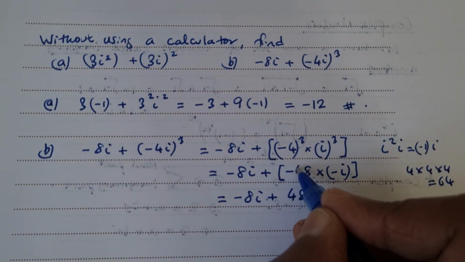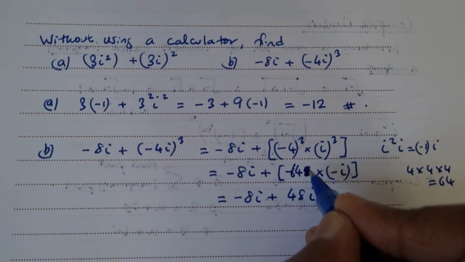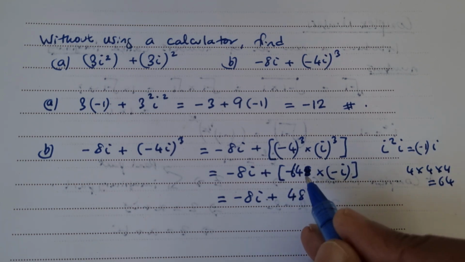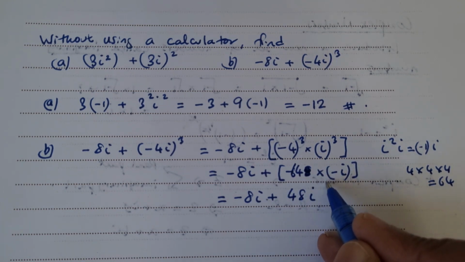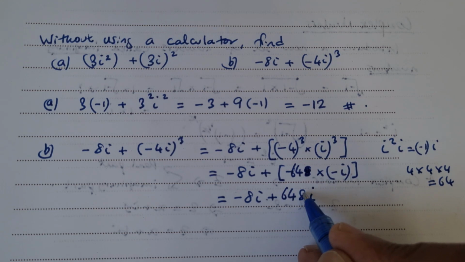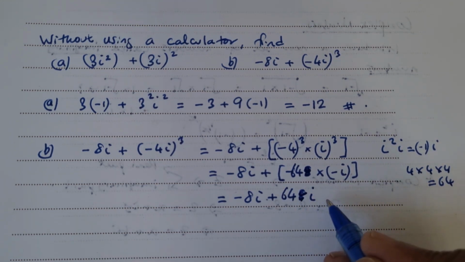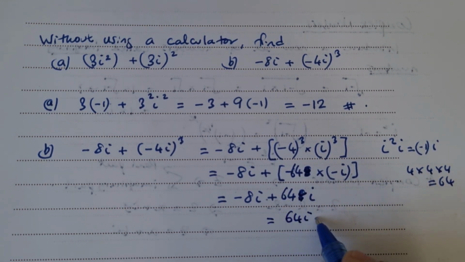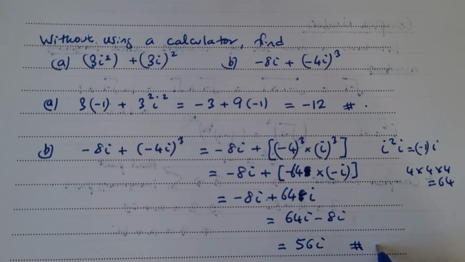So that's negative 64. Negative 64 times negative i is then 64i. So I've got 64i minus 8i, and all of that comes down to 56i. So here we are. Sorry about that. It's a bit messy here.